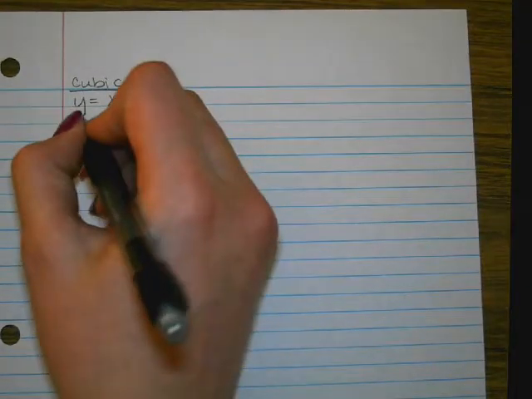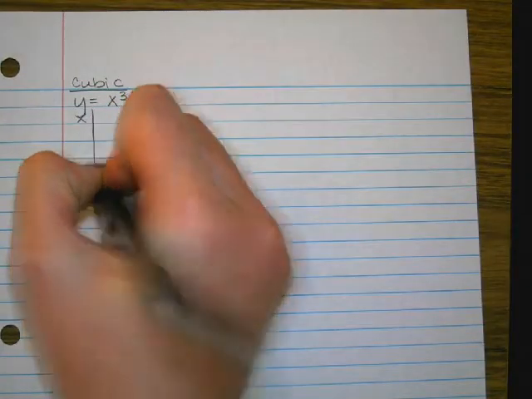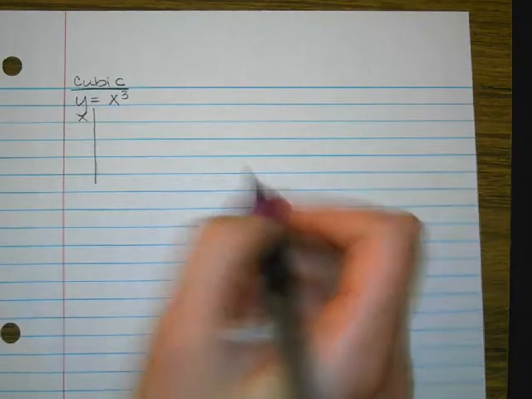So the first one that we're going to look at is cubic, which is y equals x cubed. Whenever we look at a new parent graph and we're trying to graph it and find different characteristics of the graph, the first thing we want to do is look at the table so that we know what our x and y values are that we're going to work with.